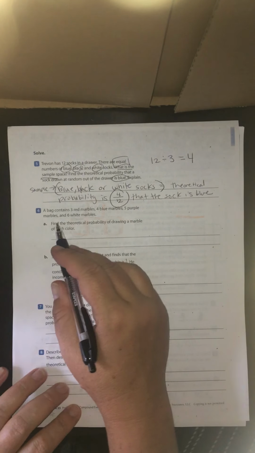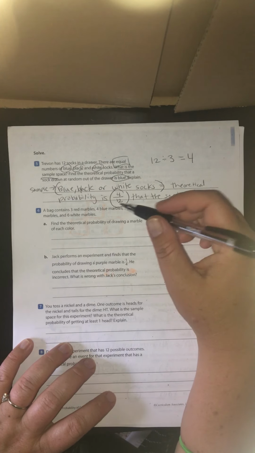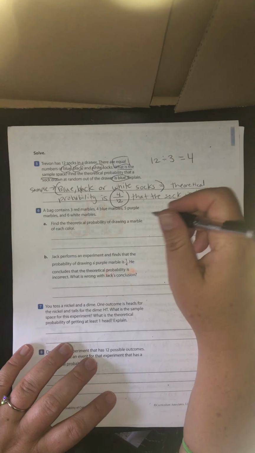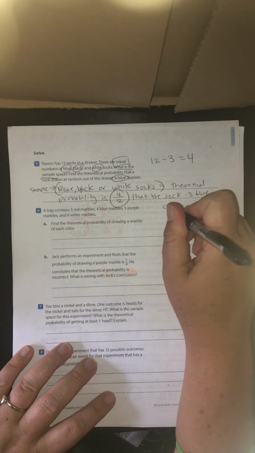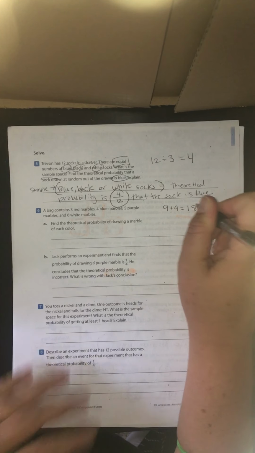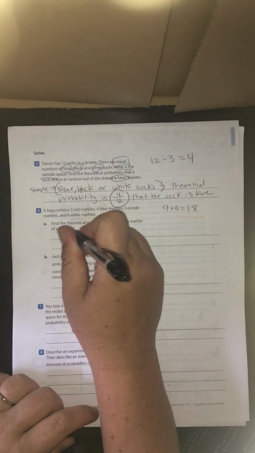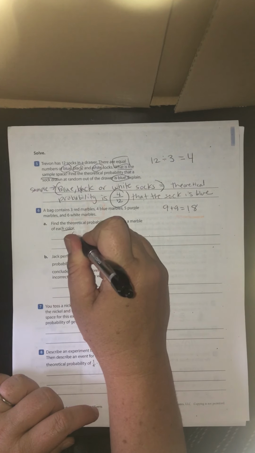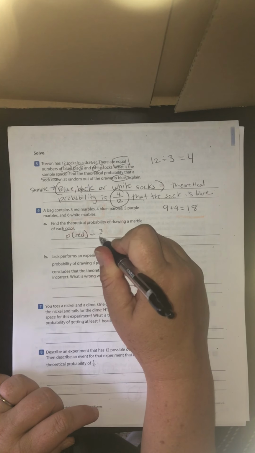All right, and then a bag contains 3 red, 4 blue, 5 purple, 6 white. We've got to add those up. I already know that. So you've got 9 and 9. 9 plus 9 equals 18. Theoretical of drawing each color. So probability red, it's 3 out of 18.